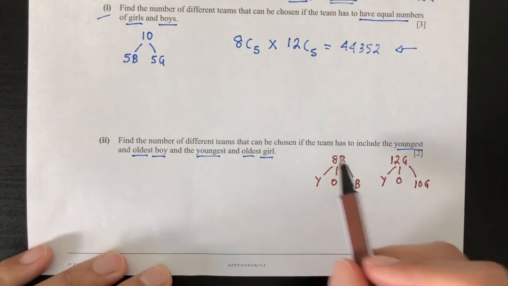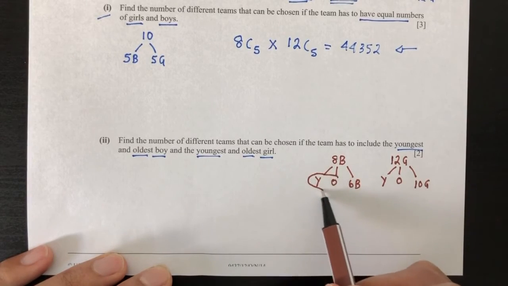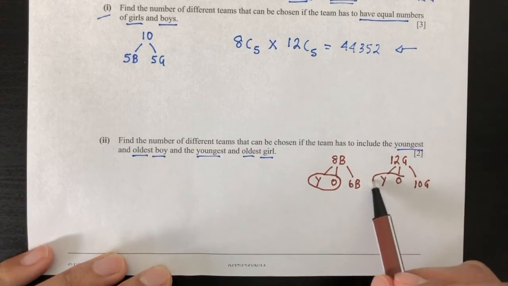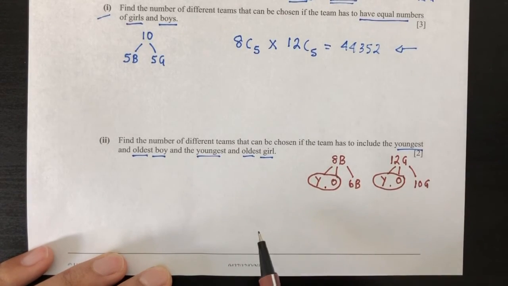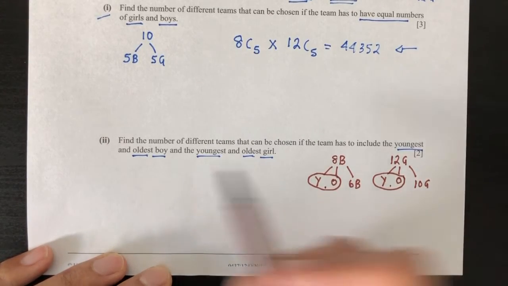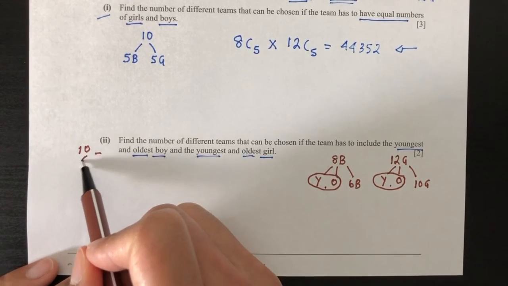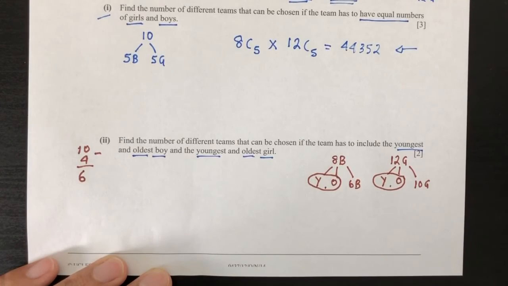Now we have to include the youngest and the oldest boy, so these two we have to include, and we have to include the youngest and the oldest girl, so these two we have to include. Now if you include those two, it means that we have 4 people already. So from the team of 10, if we have 4 people already, minus 4, we only have to choose 6 more people from the rest.